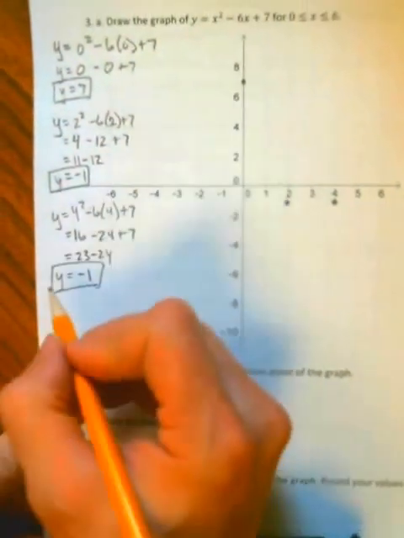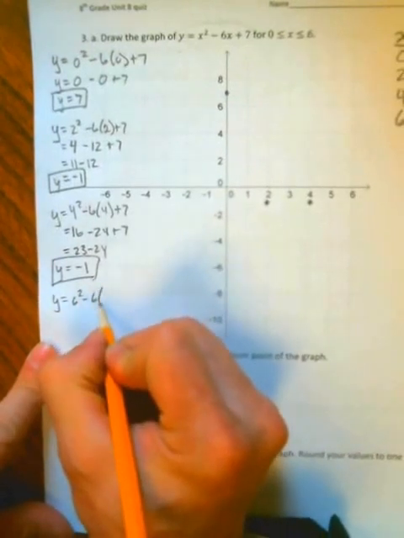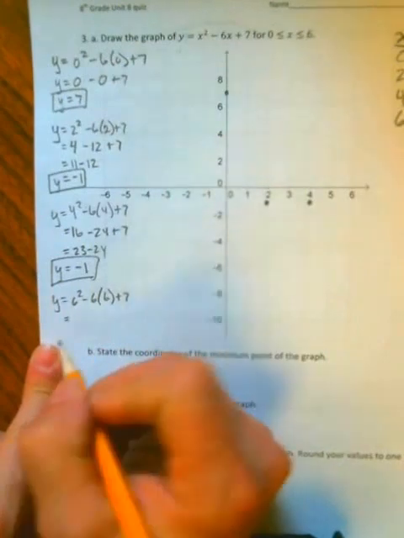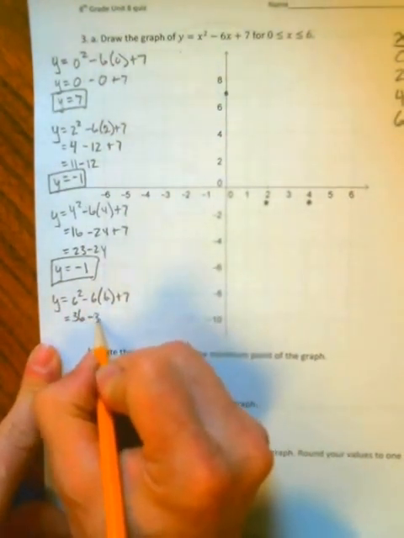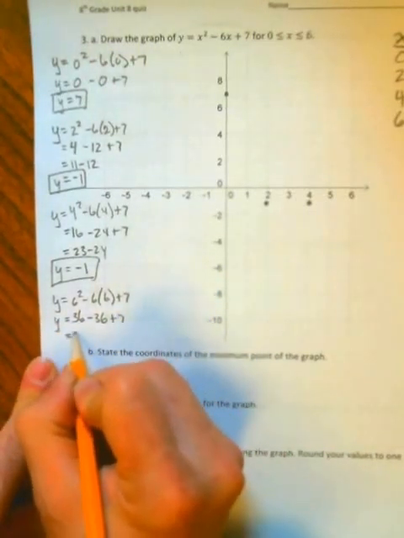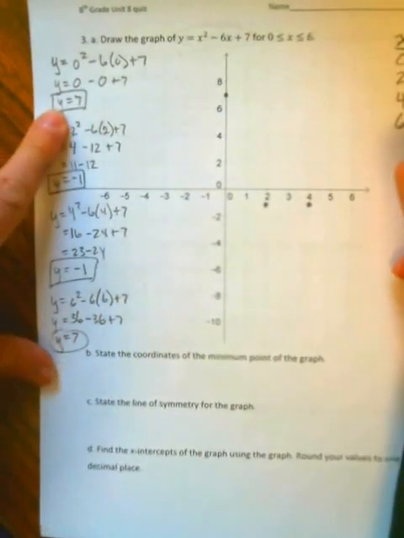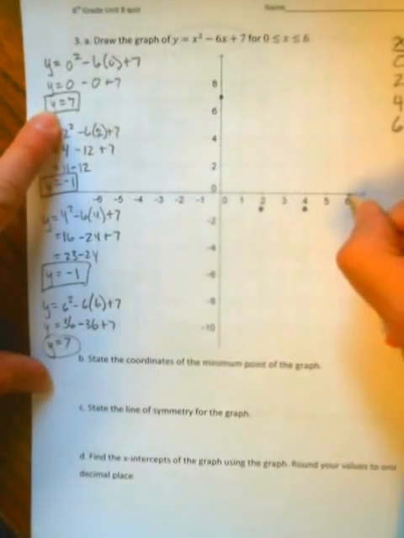Let's try another point, 6. Y equals 6 squared minus 6 times 6 plus 7. That's 36 minus 36 plus 7. Y equals 7 when x is 6. We have a 7 here as well. Well, let's graph it.